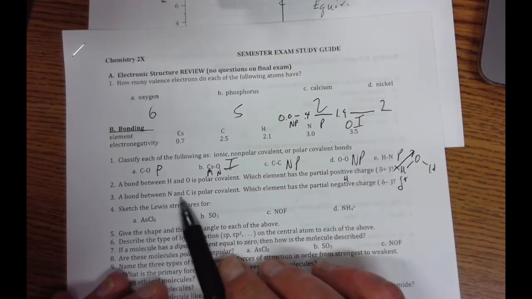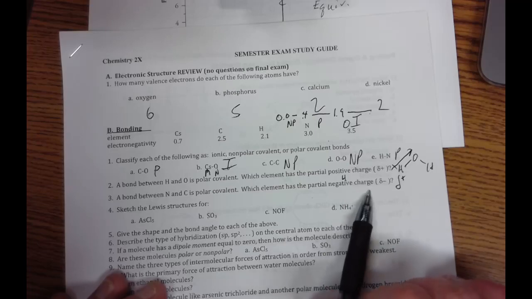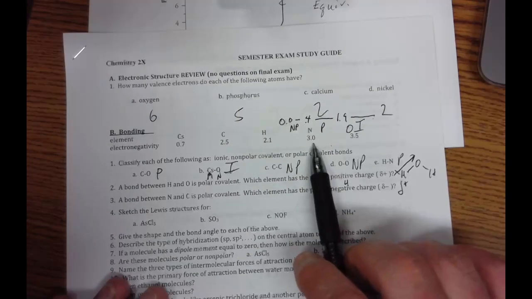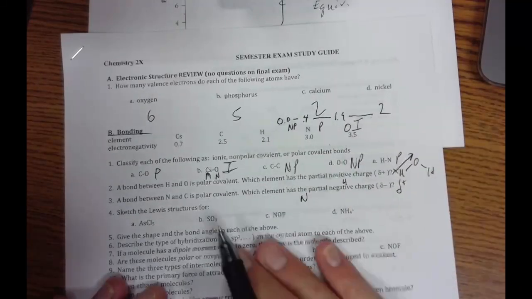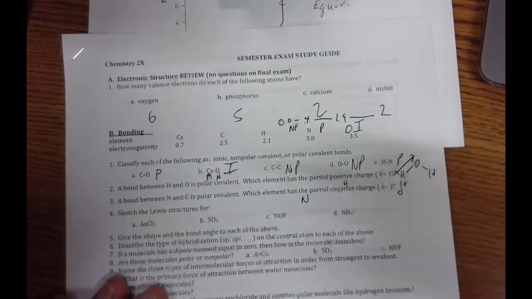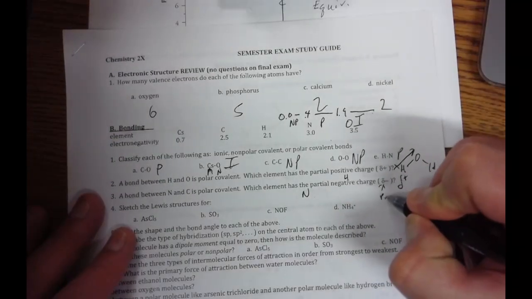A bond between N and C is polar covalent. Which element has the partial negative charge? So you look at N is 3 and C is 2.5. So the electrons are going to be pulled towards the N. Since the electrons are being pulled towards the N, it's going to get the partial negative charge. This little sign means partial.